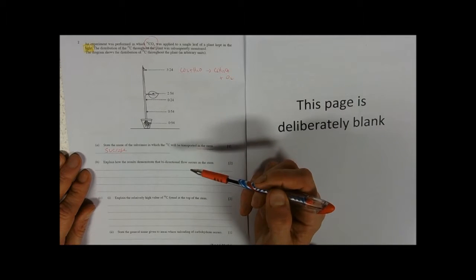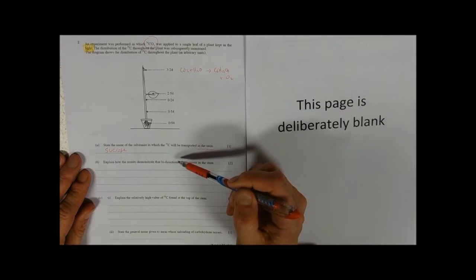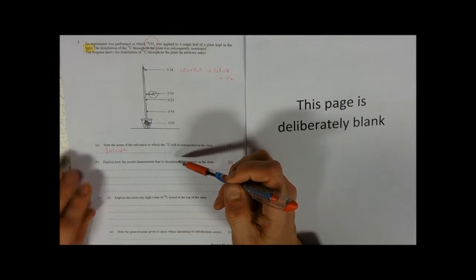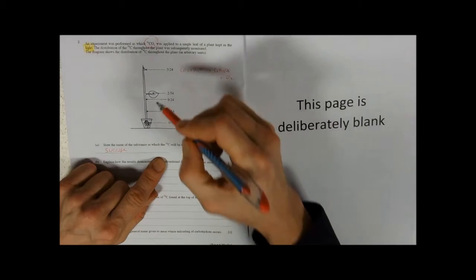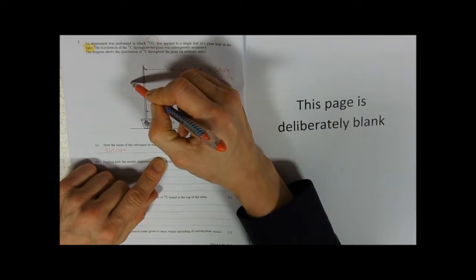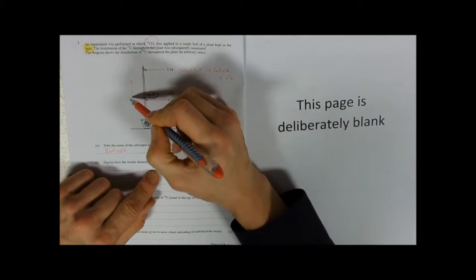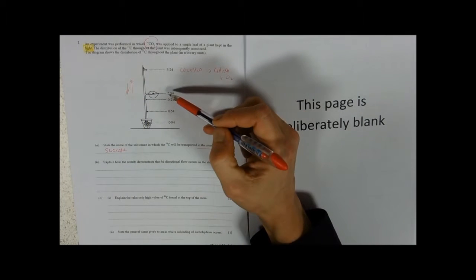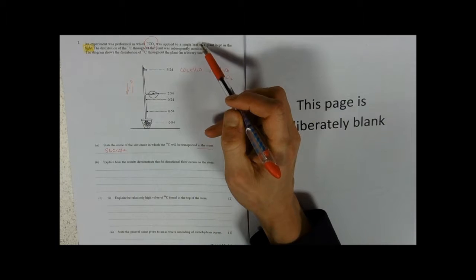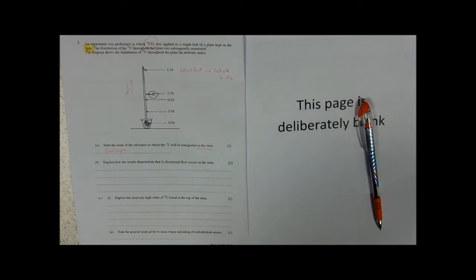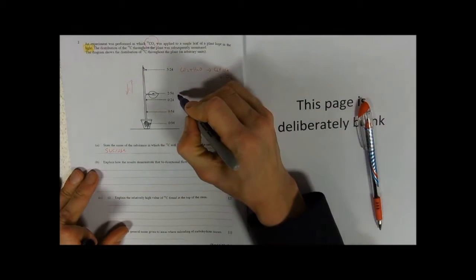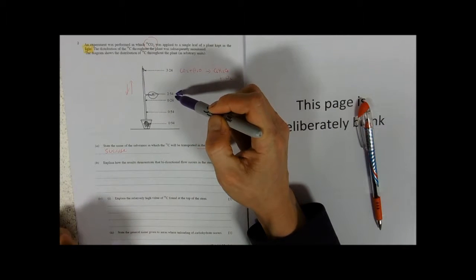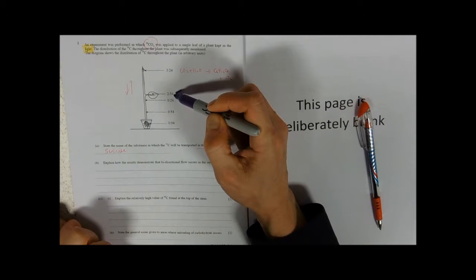Part B, explain how the results demonstrate that bidirectional flow occurs in the stem. So what does bidirectional mean? Well, monodirectional would be just one way. Bidirectional means both ways. And it's told us we are applying this to a leaf. And the radioactivity in the leaf is very high, as you might imagine, 2.5.